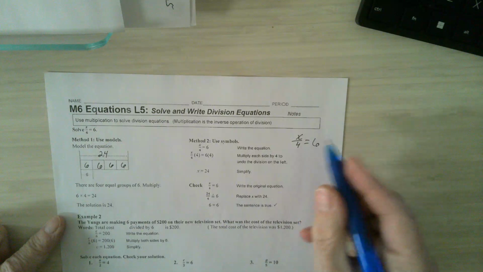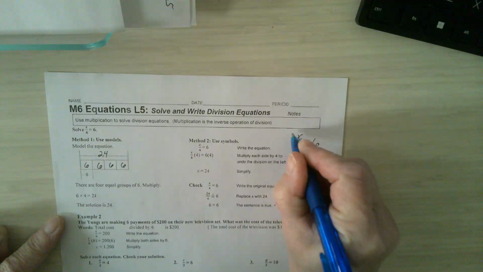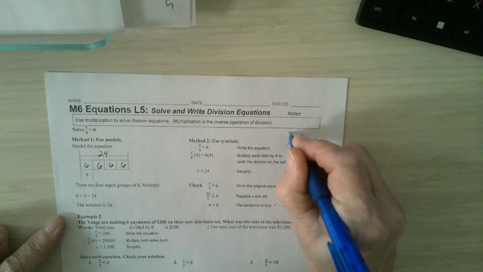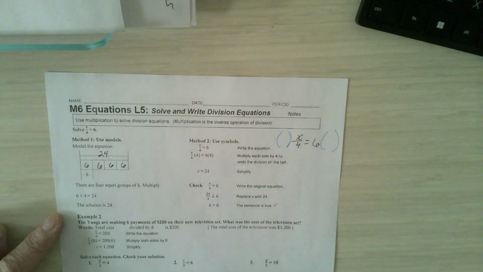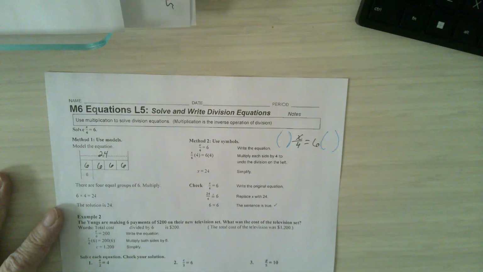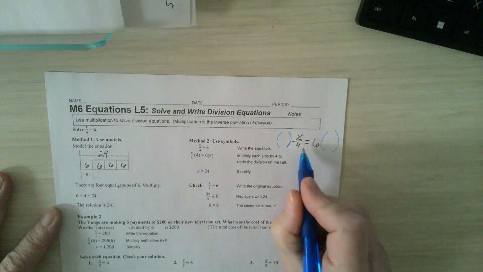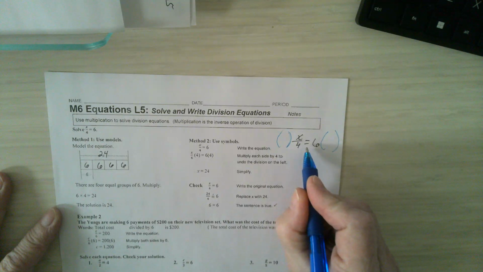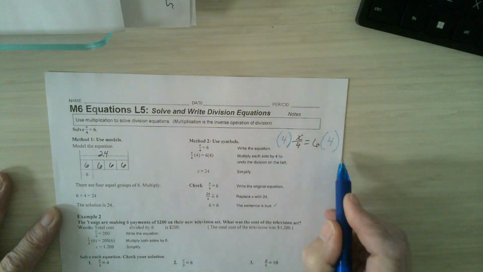To undo division, you multiply, and we're going to show multiplication. You can do it with a dot. I use parentheses. Dots sometimes look like decimal points. So to undo dividing by 4, we're going to multiply both sides of the equation, both sides of the equal sign, by 4. Okay, that's a point.